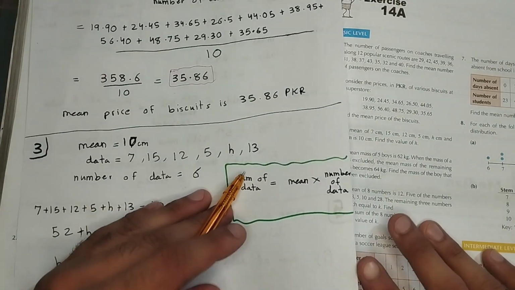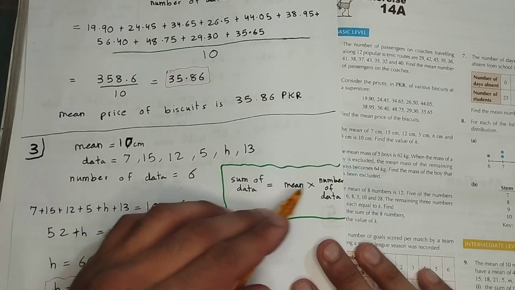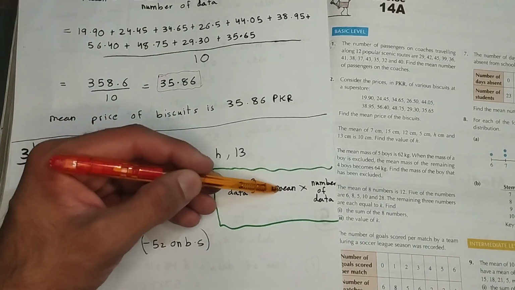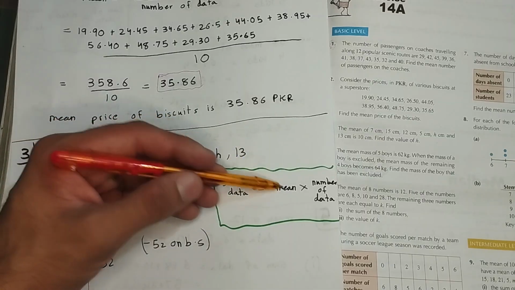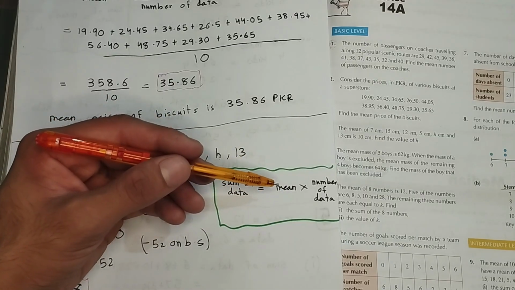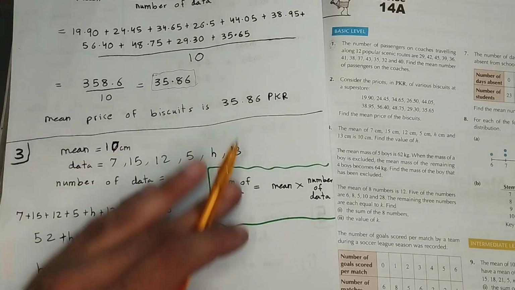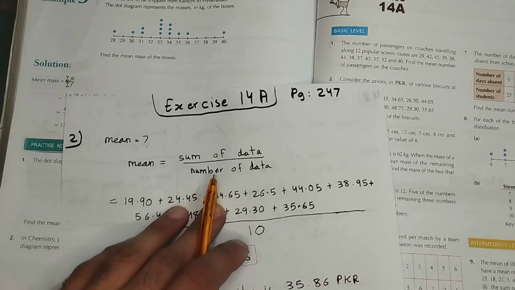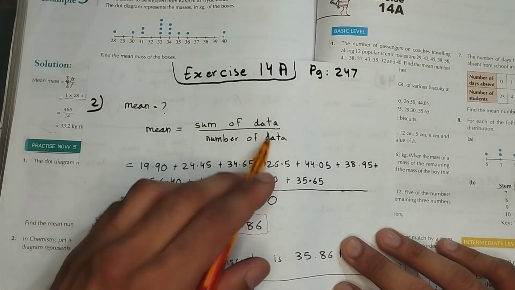Okay, we already have done this formula. Sum of data is equal to mean multiplied by number of data. Why was this important? Again, mean is important. We've already discussed the value of mean and the concept of mean, but sum of data, this is a different formula that we have derived from the main formula of mean. Just as you can see here, mean is equal to sum of data divided by number of data.